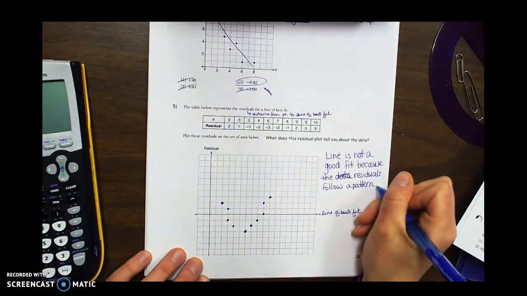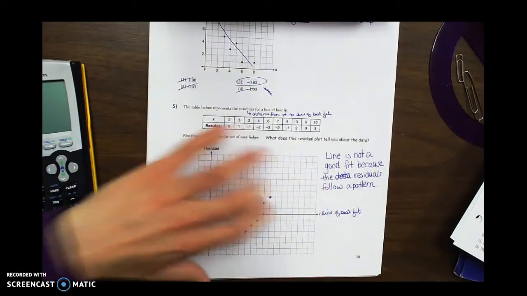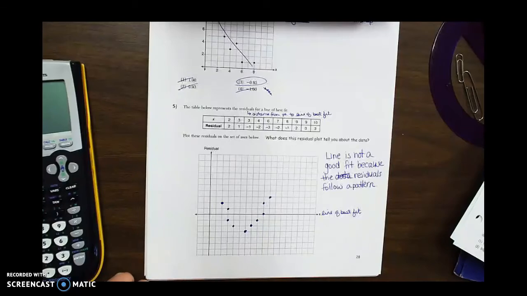All right, we want our residuals to be scattered above and below our line of best fit. Here, it follows a pattern. So a line is not a good fit.